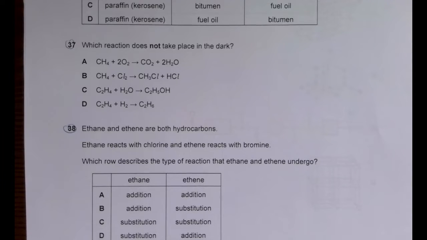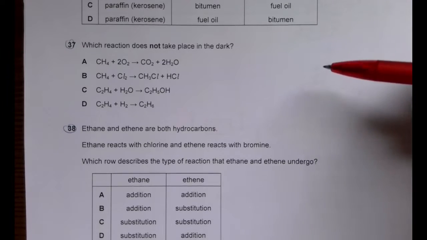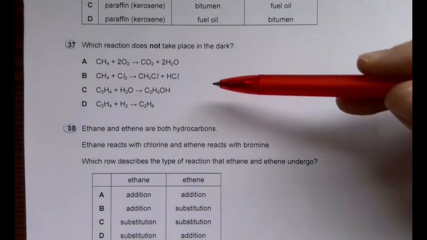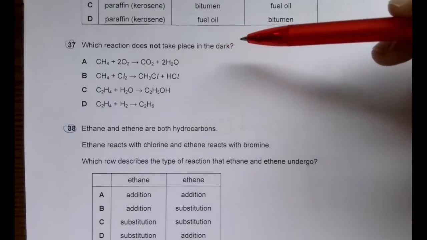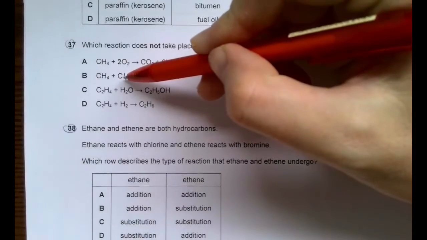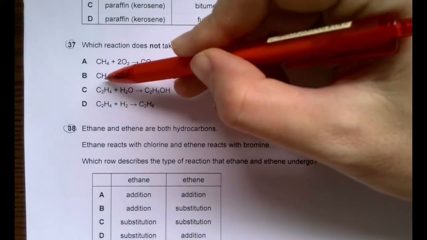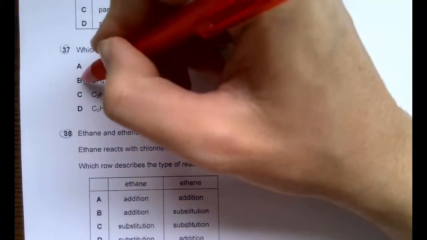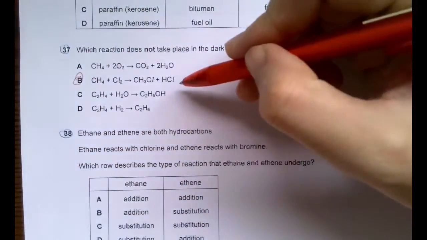Okay, following from the last video, just very quickly a few exam questions that I found lying around, most of which are polymers, but I saw a few other interesting ones. So this first one, which reaction does not take place in the dark? That is the reaction of a halogen with a hydrocarbon. That requires UV light in order to happen.